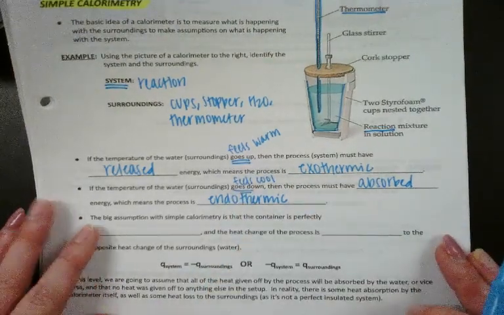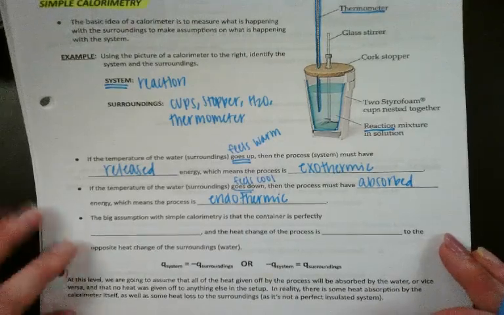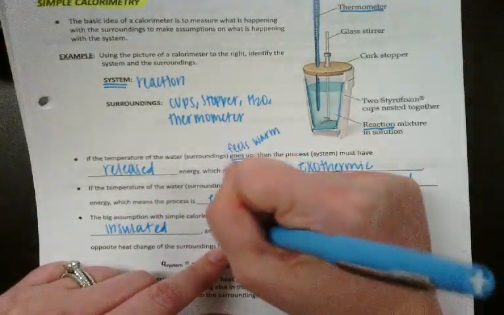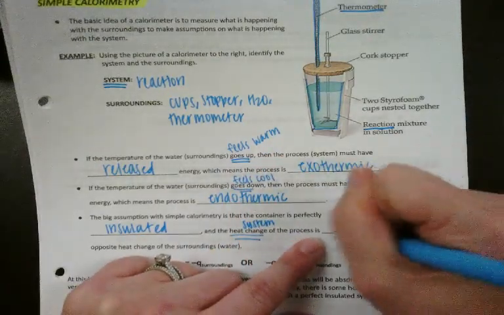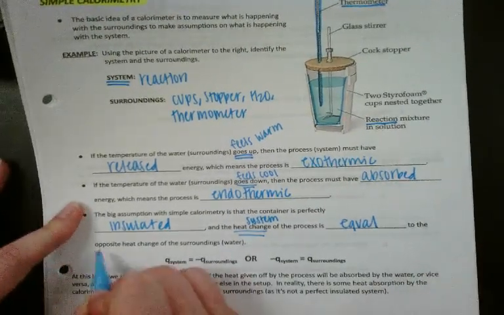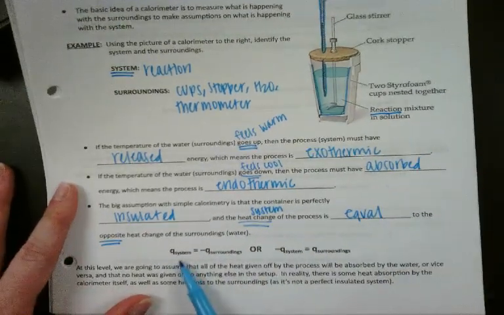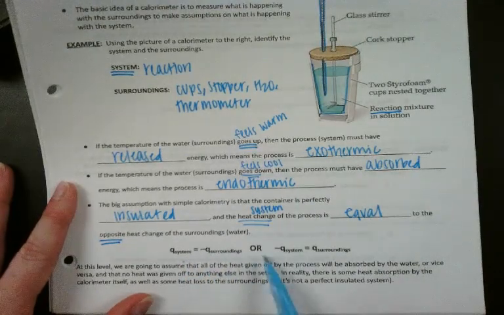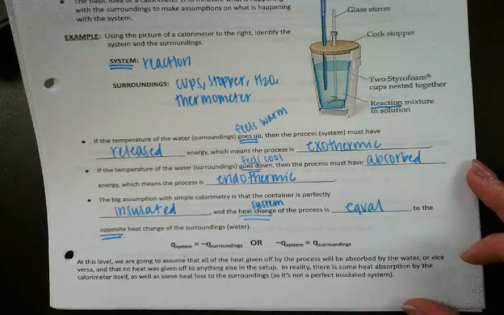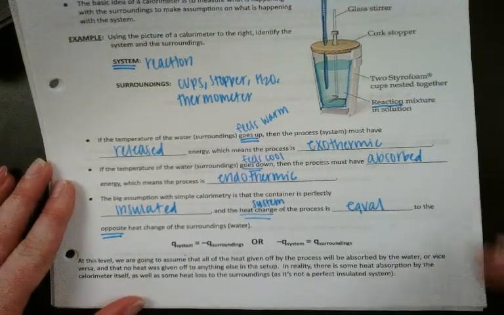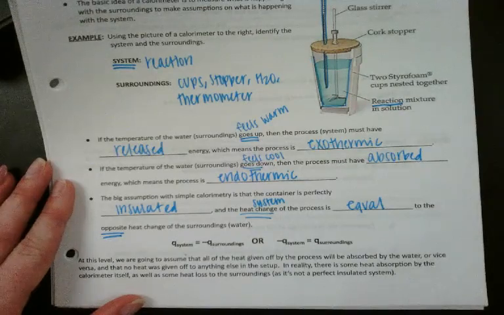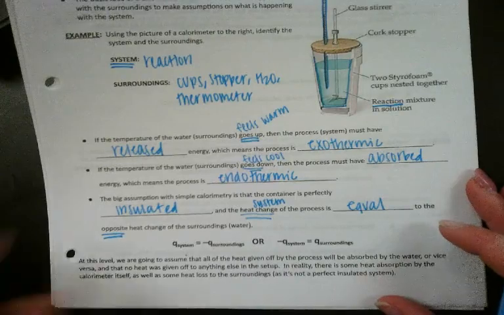All right, so the big assumption with simple calorimetry is that the container is perfectly insulated, and the heat change of the process, which is the system, is equal to the opposite heat change of the surroundings, which is water. So we have Q system equals negative Q surroundings, or negative Q system equals Q surroundings. At this level, we are going to assume that all of the heat given off by the process will be absorbed by the water, or vice versa, and that no heat was given off to anything else in the setup. In reality, there is some heat absorption by the calorimeter itself, as well as some heat loss to the surroundings, as it is not a perfectly insulated system. We're working with styrofoam, and we want you to see the process.